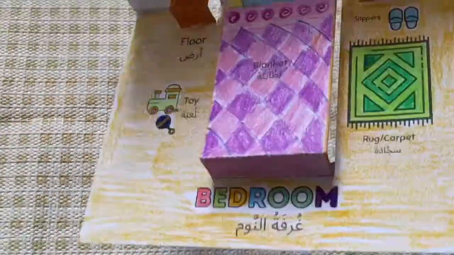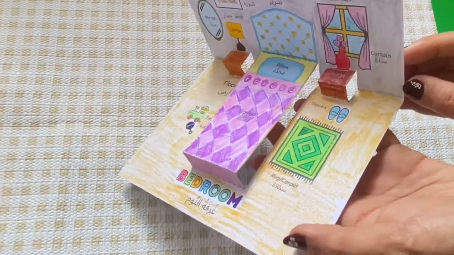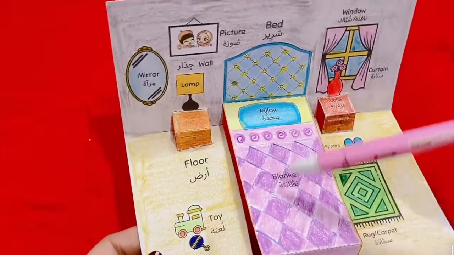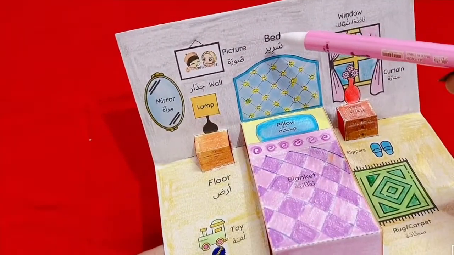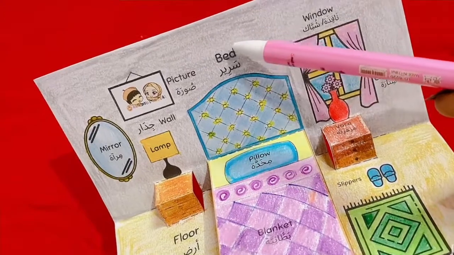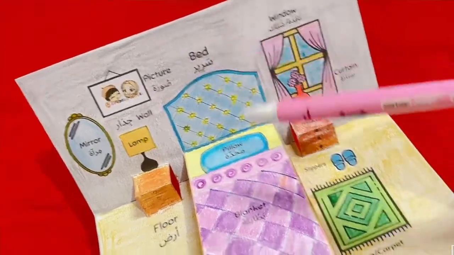غرفة النوم, bedroom. Bed, سرير, bed سرير.